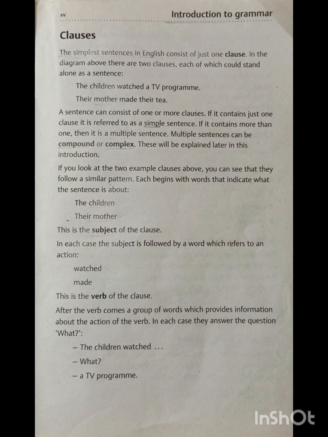The concept of a clause is a very simple concept. It just means the simplest form of a sentence is called a clause. Now, if you see the question, we see two clauses, sentence 1 and sentence 2. So each sentence is a clause. In simple words, a sentence that has a single clause is called a simple sentence.